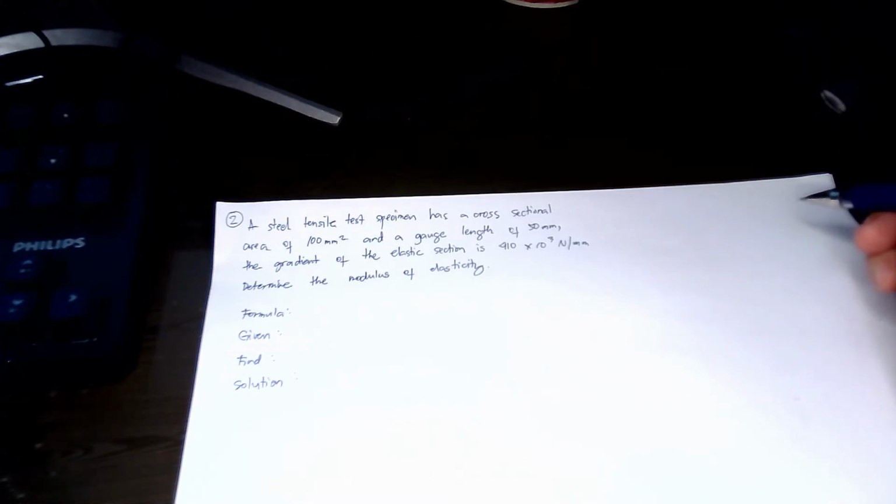Okay? So, our problem is, a steel tensile test specimen has a cross-sectional area of 100 mm squared and a gauge length of 50 mm. The gradient of an elastic section is 410 times 10 raised to the third power Newton per mm. Determine the modulus of elasticity.